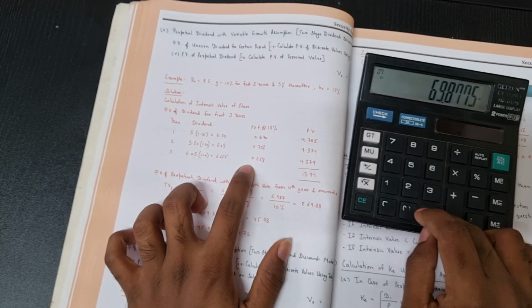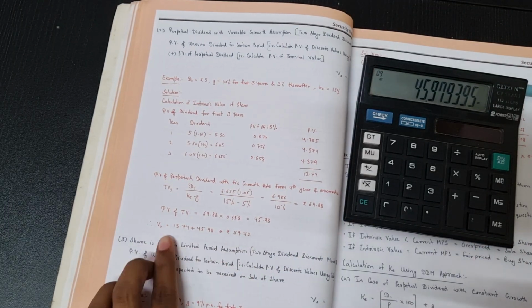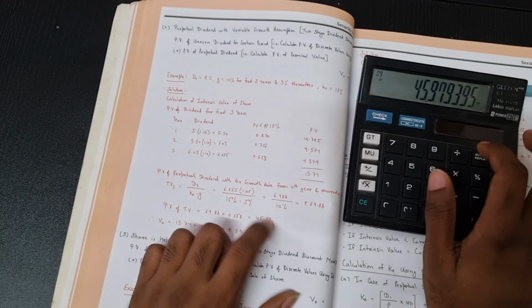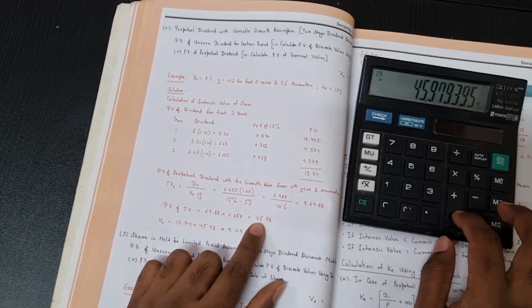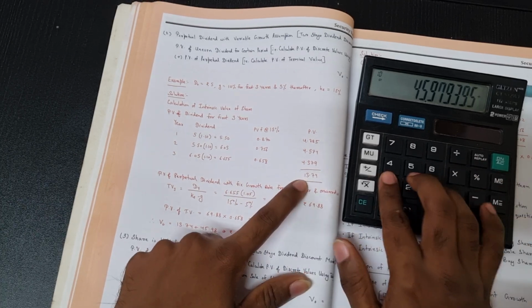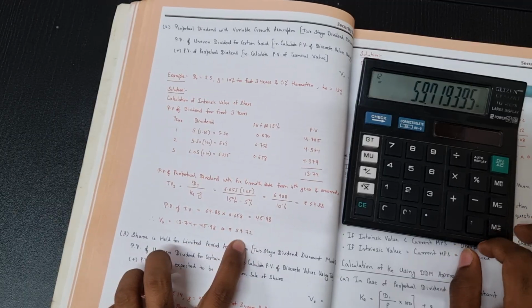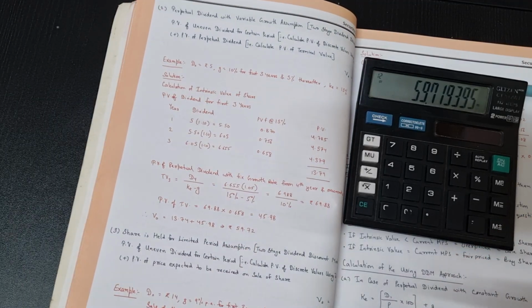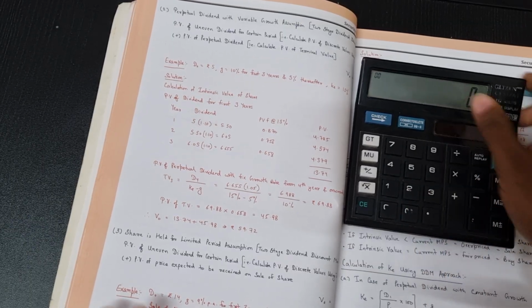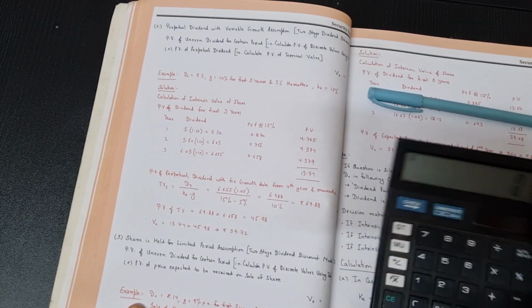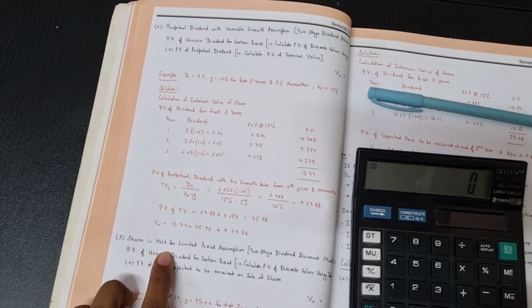0.658, we get 45.98. Now what is our total value? This is a terminal value. We'll add it with this one, which we get every year, right? This should be my intrinsic value of the share.